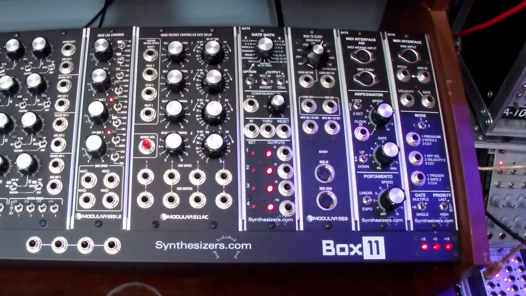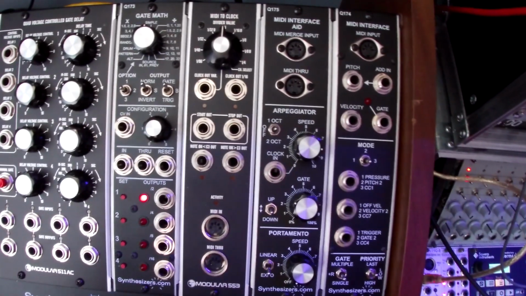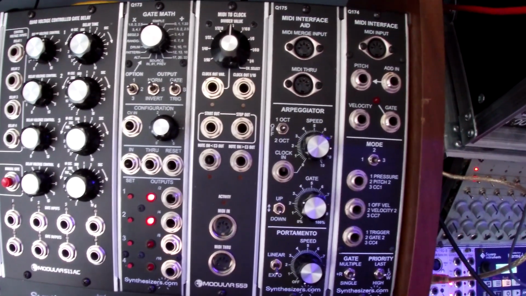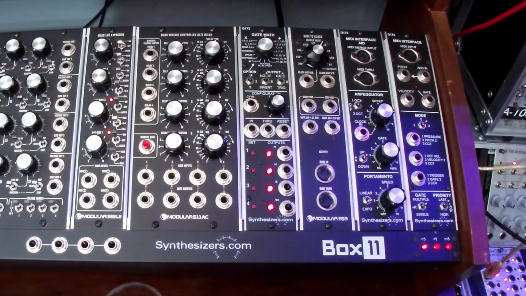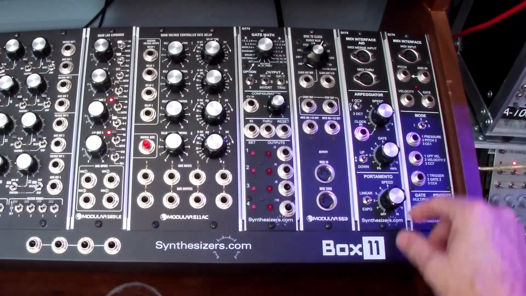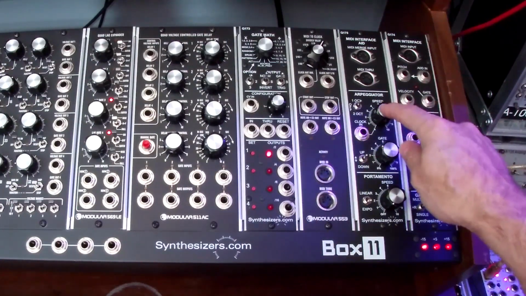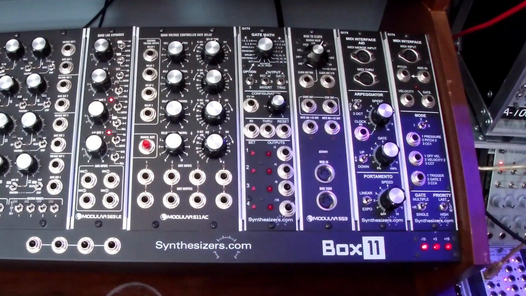At the bottom, I've got the Q174 and its aid, the Q175. This is a MIDI interface. It is a MIDI to CV, to gate converter. The CV can be the pitch, it can be the pressure, it can be the velocity, it can be many things. With the aid, you get an arpeggio and a portamento.